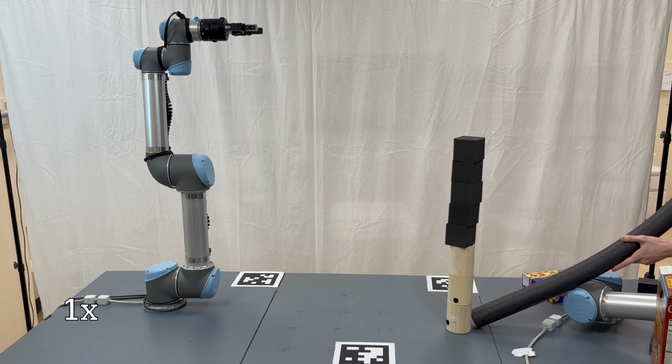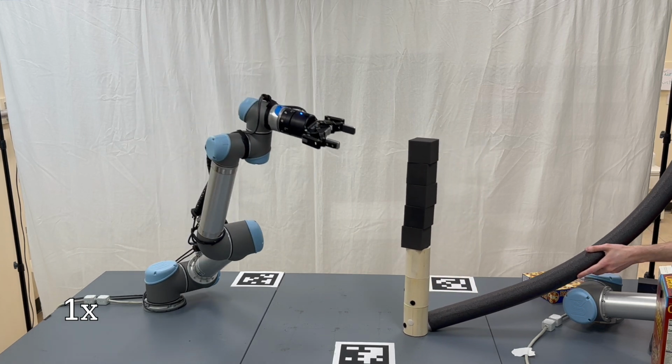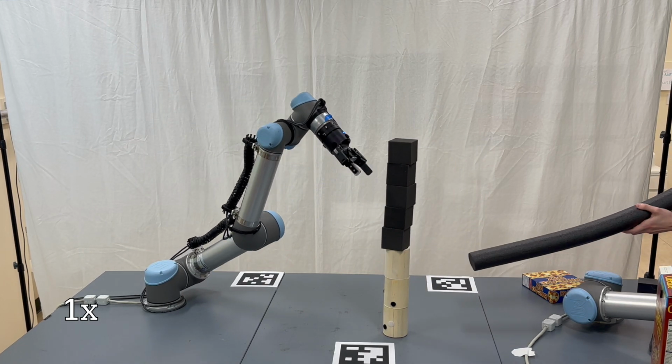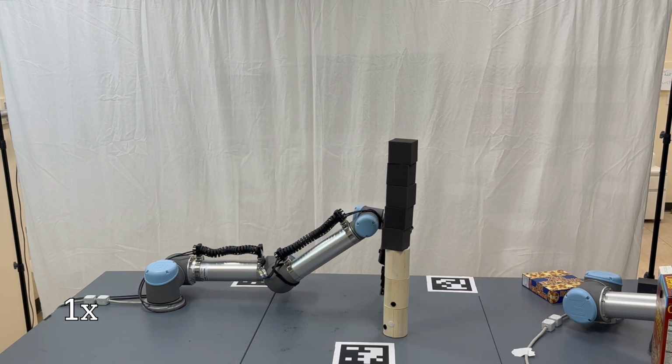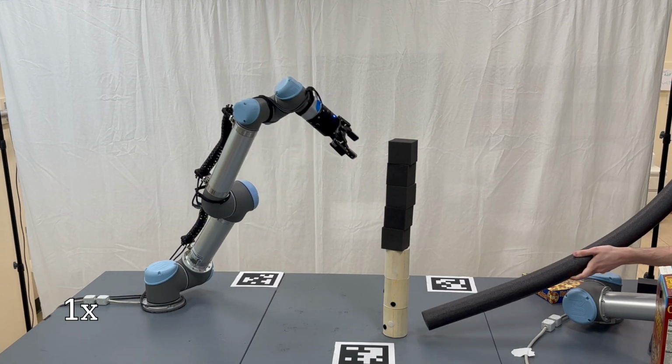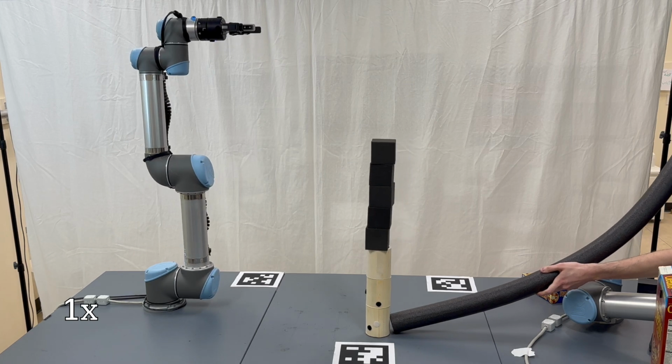Let's see what happens when we introduce a new obstacle to the scene. The robot immediately replans to reactively dodge the obstacle, which, again, is not modeled and is only provided as a raw point cloud.